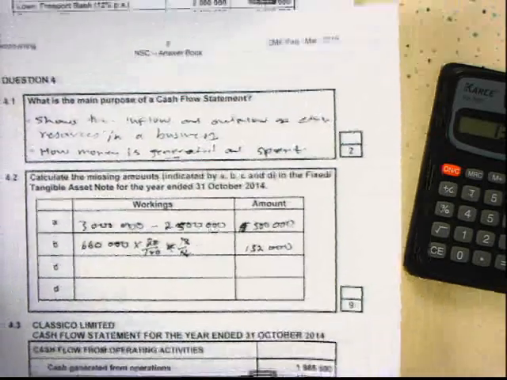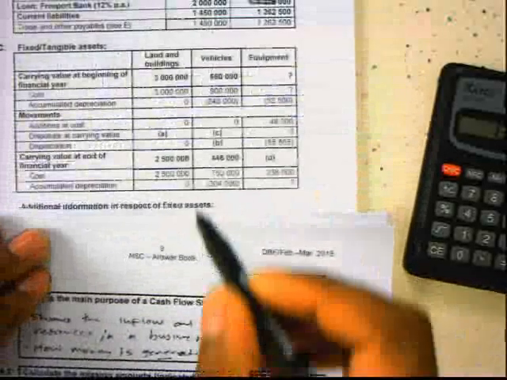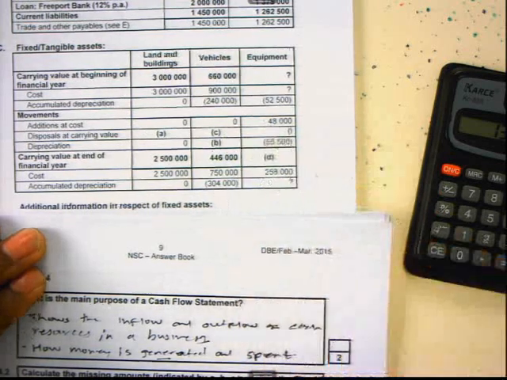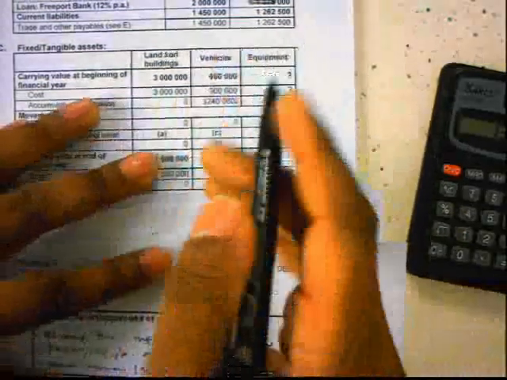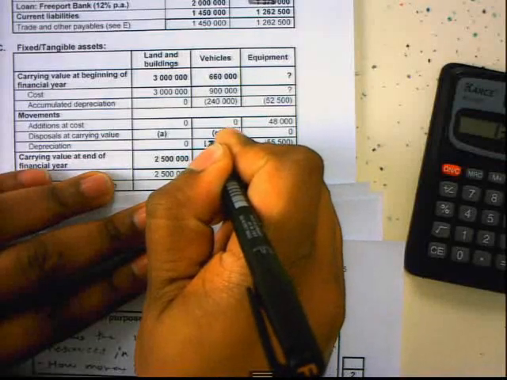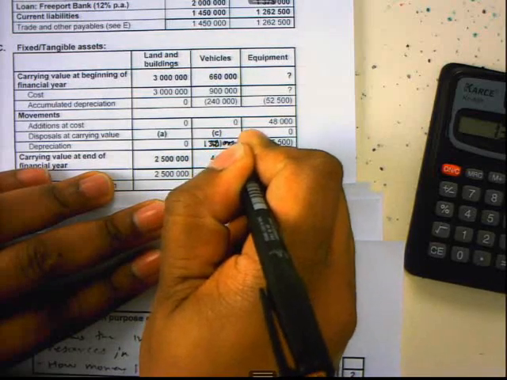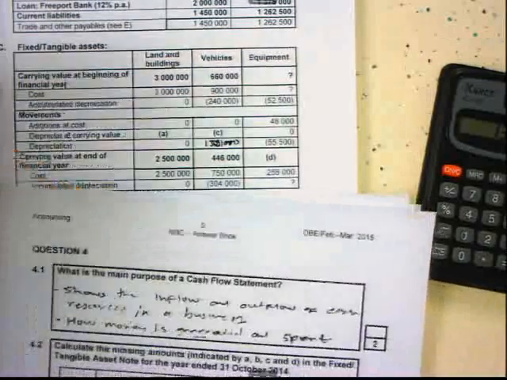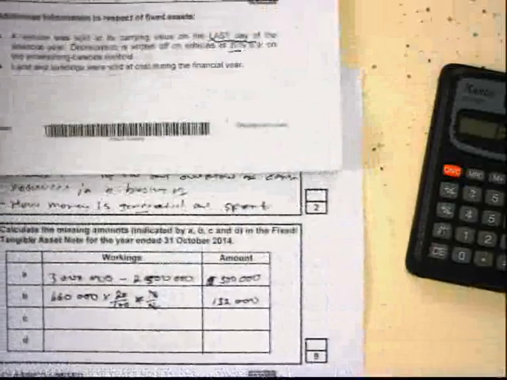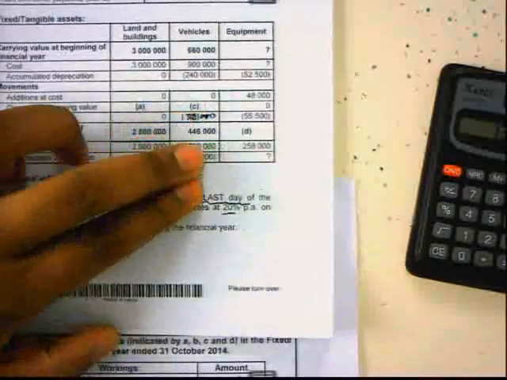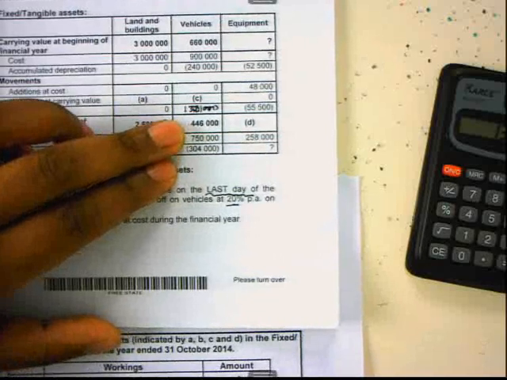132,000. Number C, they say we must calculate the disposal at carrying value. Now, remember here we have already calculated 132,000. So what we are simply going to do is just a simple arithmetic calculation. We'll start with carrying value at the end of the year. Our carrying value at the end of the year is 446,000.